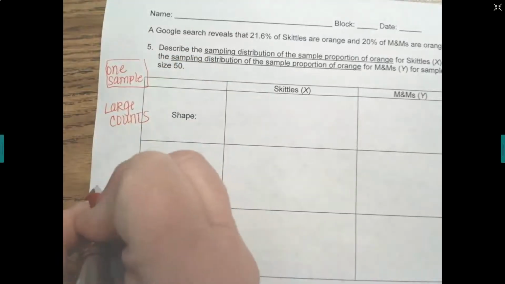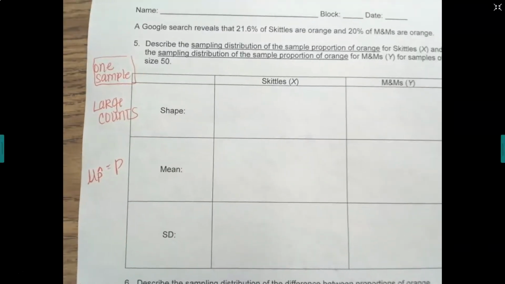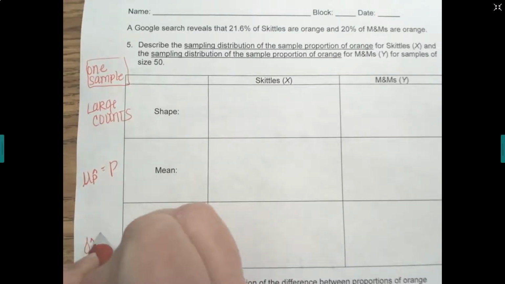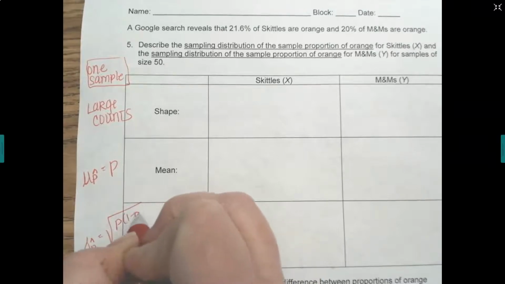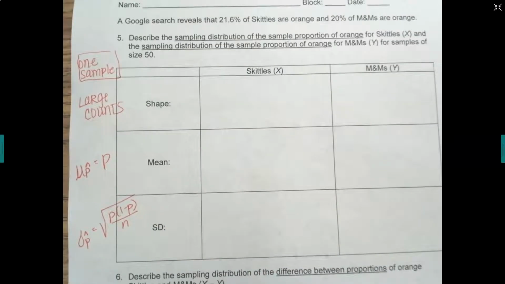Our mean, remember, the mean of the sampling distribution is the same as the population proportion. And then your standard deviation is going to be the square root of success times failure divided by the sample size. These are formulas that we've talked about before.